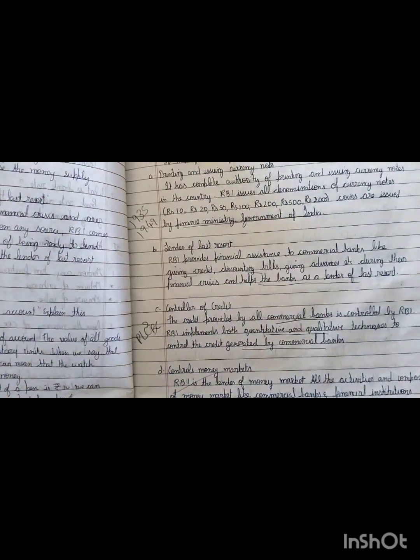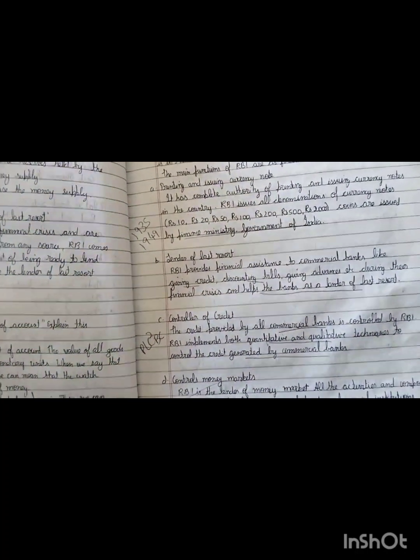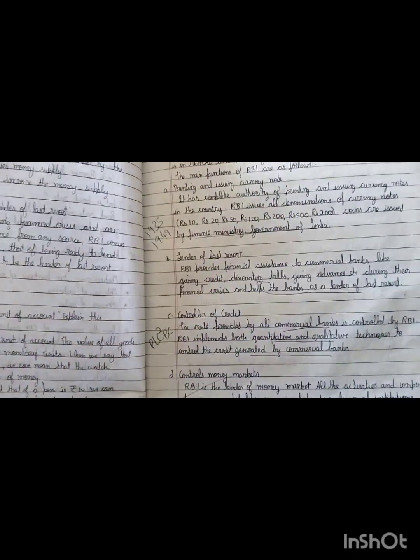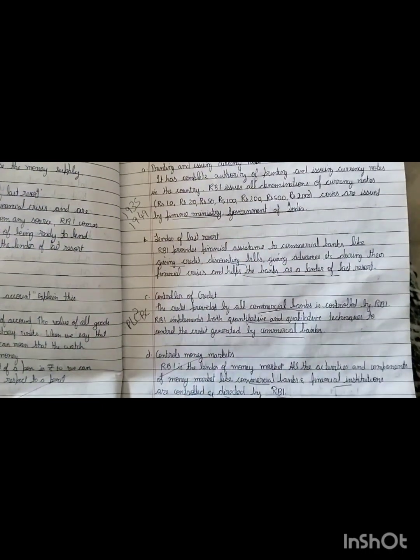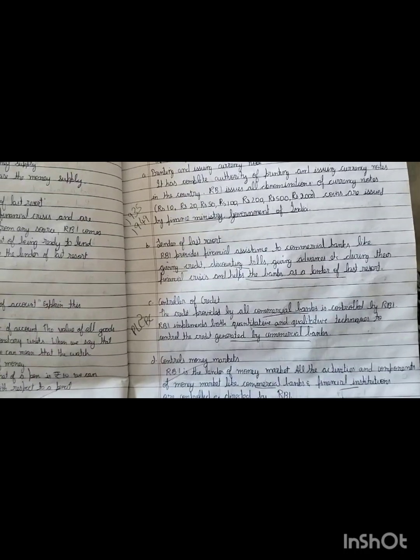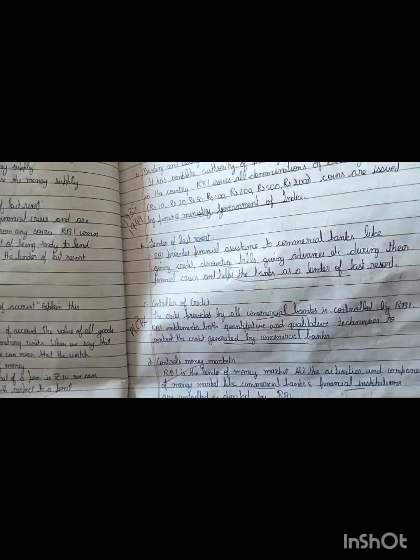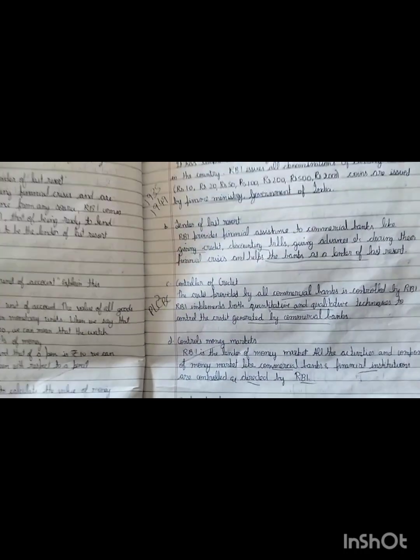RBI provides financial assistance to all commercial banks when they're going through their rough stage, and these commercial banks approach RBI for more money. So, controller of credit: the credit provided by all commercial banks is controlled by RBI. It implements both qualitative and quantitative techniques to control the credit generated by commercial banks.